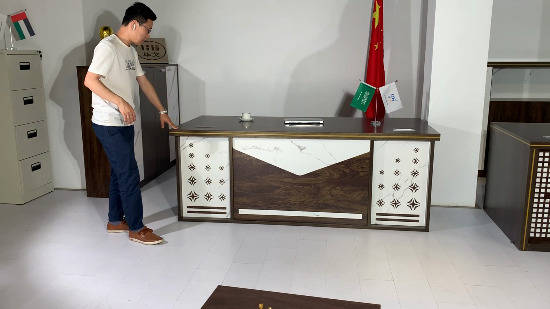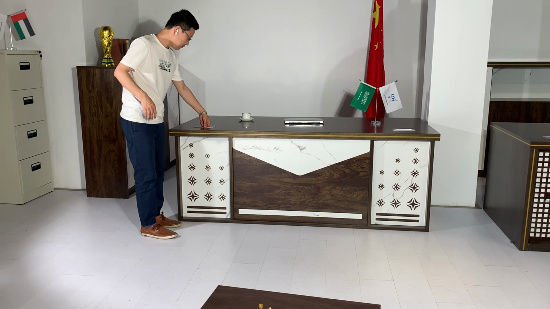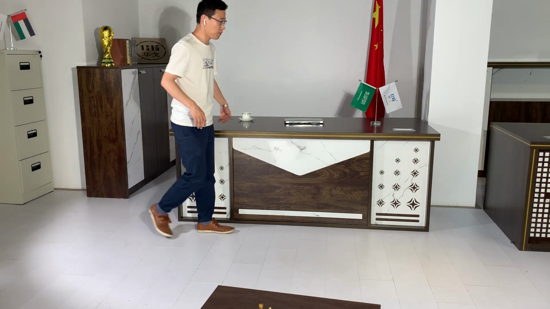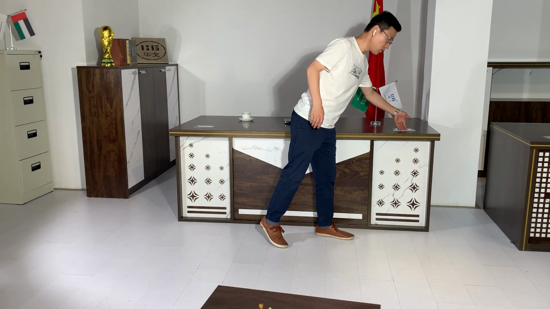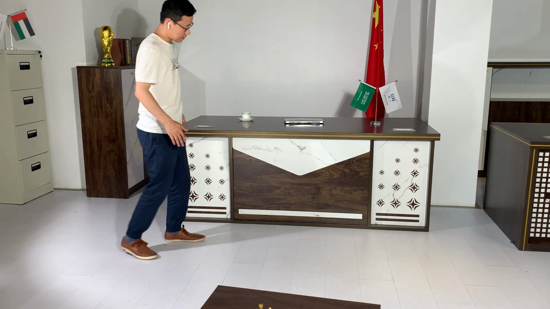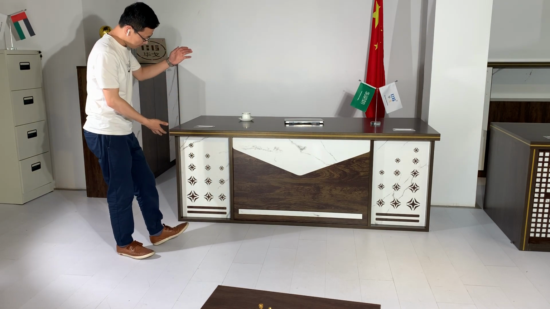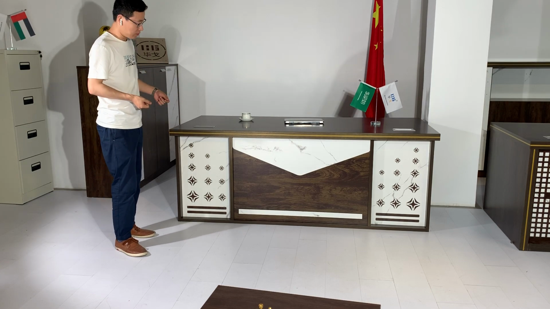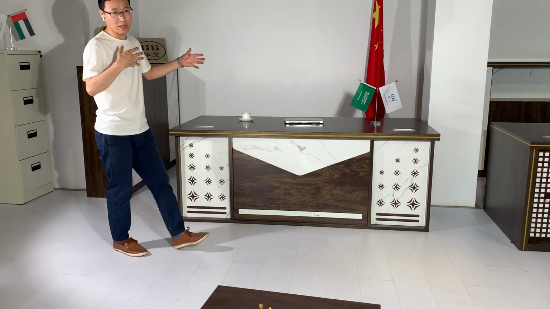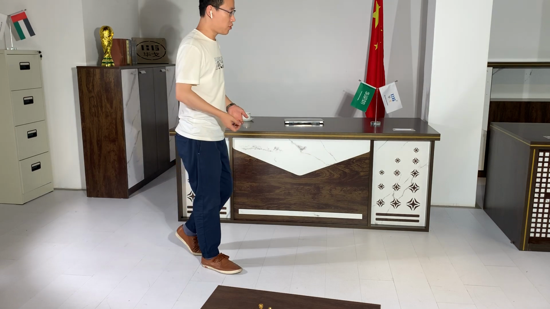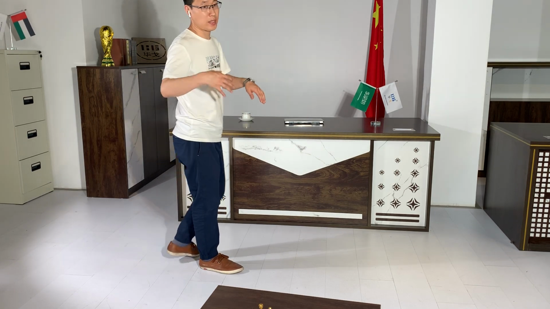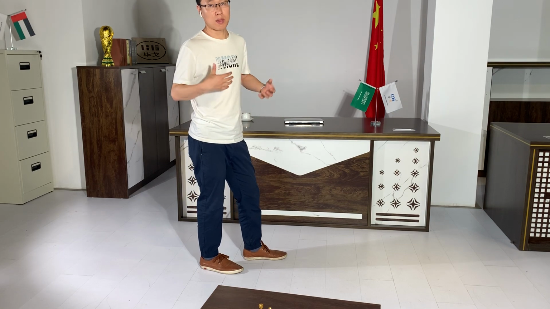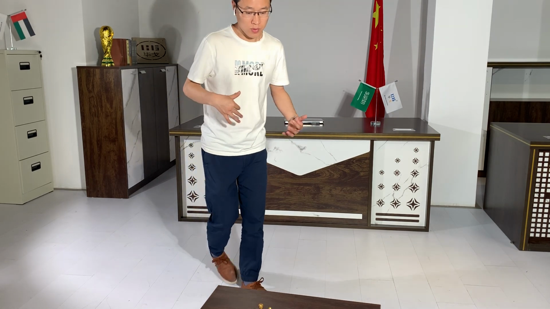This is what we are doing, with aluminum standard for 2 pieces and aluminum covers. This is the aluminum, and this is the office table. This is one of our new designs for this year. We can make it for VIP manager at 2.4 meters, and also for general manager at 1.6, 1.8, and 2 meters.